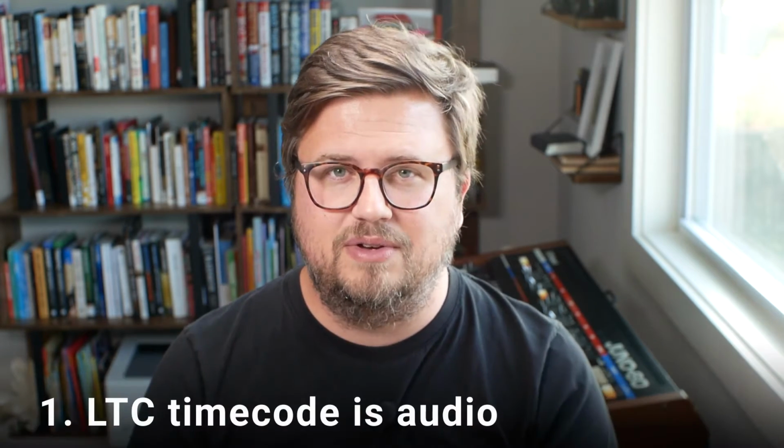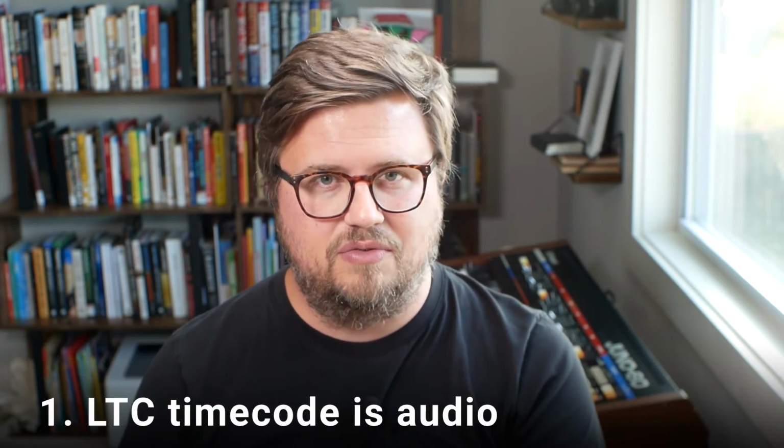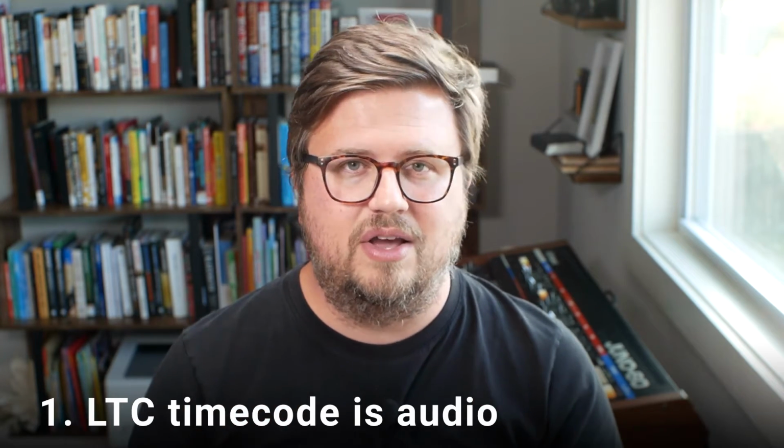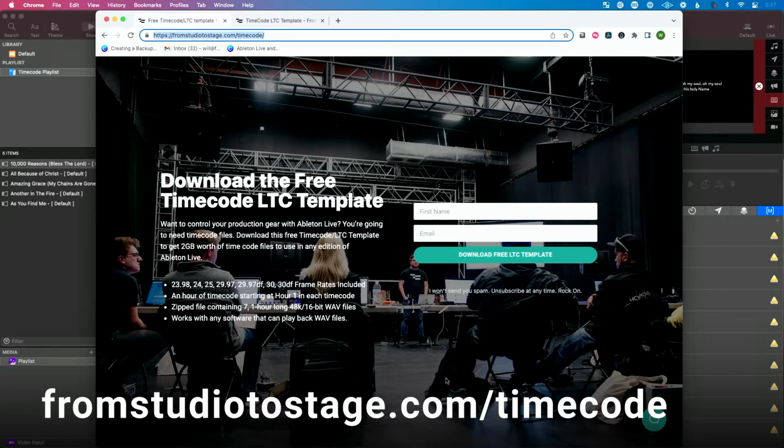Now, the number one most important thing to remember when it comes to working with timecode is that timecode, at least LTC, the audio version of timecode, is just audio. That's all it is. It's just an audio file. In fact, remember how I told you to go to fromstudiostage.com/timecode and download the timecode file? All you're downloading when you get that is audio files, but embedded within those audio files is hour, minute, second, and frame.